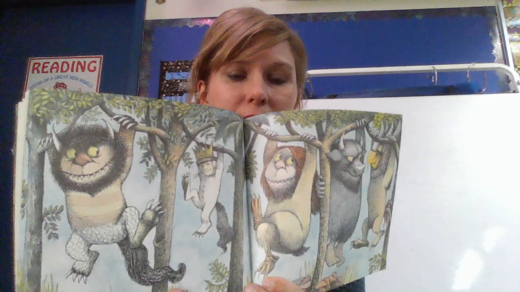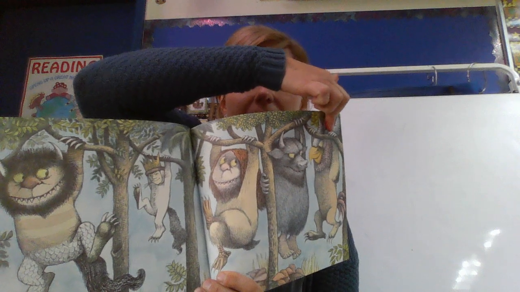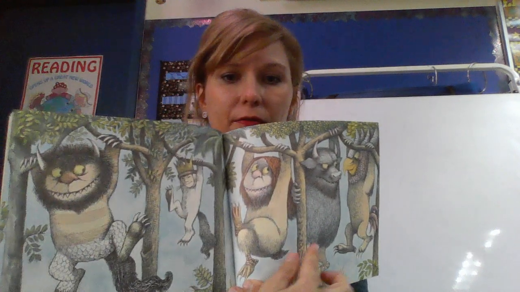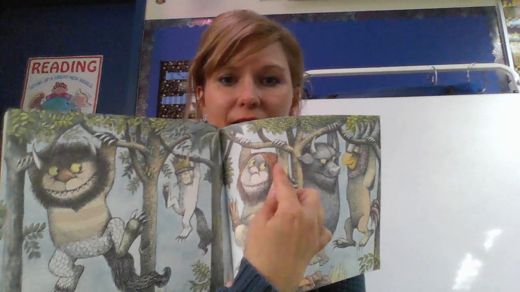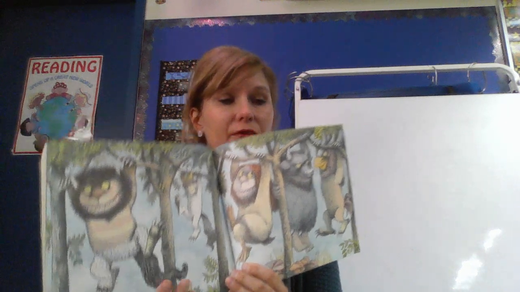And so we talked about how this guy over here has the bird beak, but then he's furry. And this guy over here has kind of like duck feet, he has long hair, he's got sharp teeth. They're nice though. They're not mean, they're not vicious, they're nice. So our wild things are gonna be nice too.